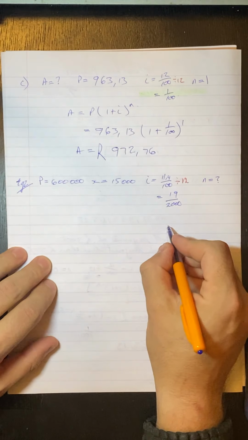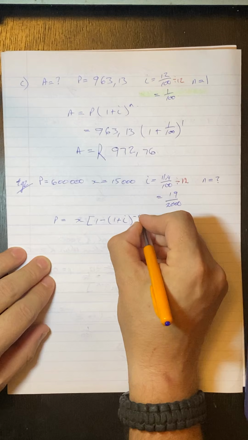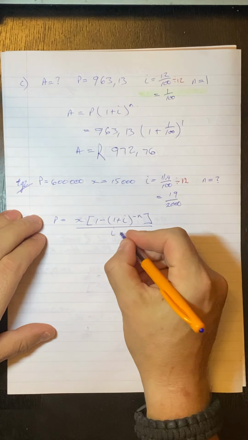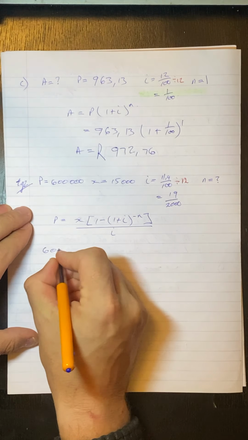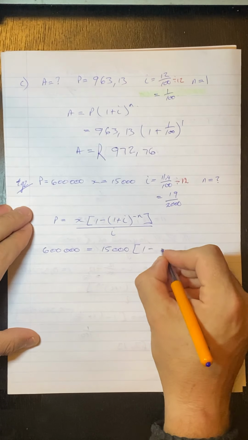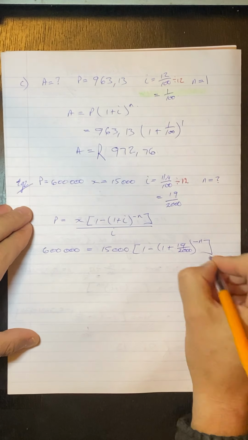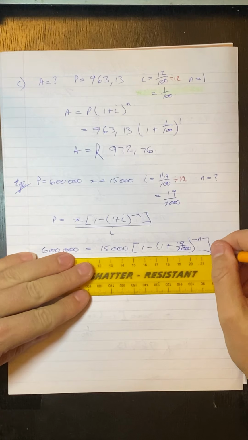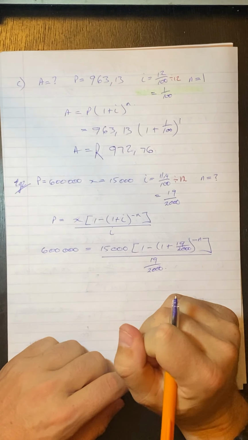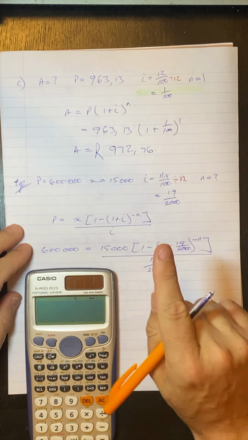Okay, so present value formula. Substitute our values in. To the minus n all over 19 over 2000. Okay, so what I'm going to do is a whole lot of things at once here, grade 12s, but just follow what I'm going to do.